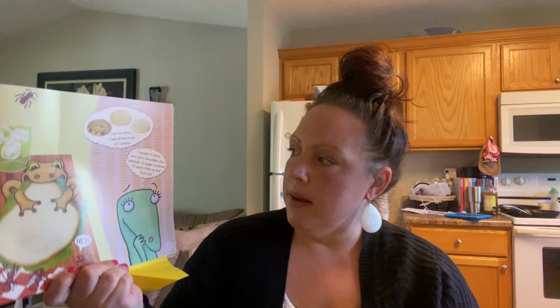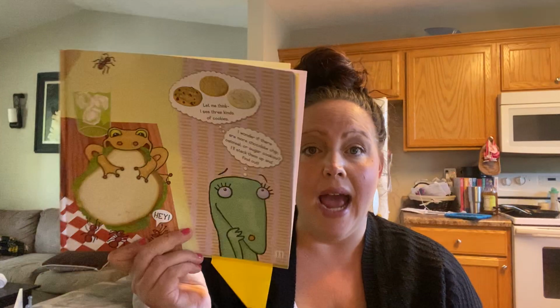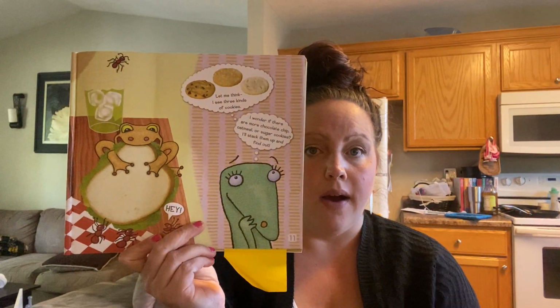Look, it's a picnic. Good, I'm hungry. These cookies look yummy. Why don't you make a graph about them, Beezy? Let me think. I see 3 kinds of cookies. I wonder if there are more chocolate chip, oatmeal, or sugar cookies. I'm going to stack them and find out.